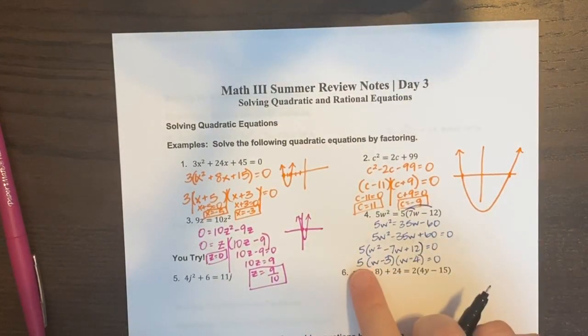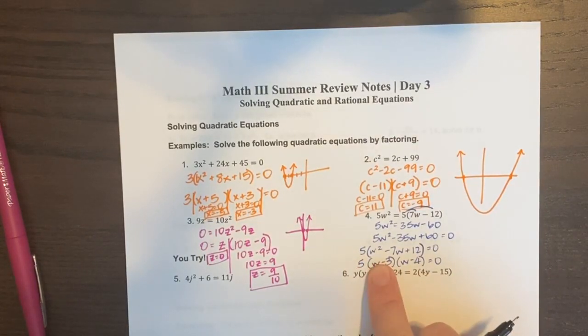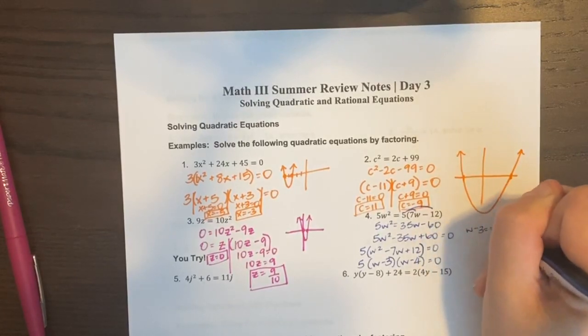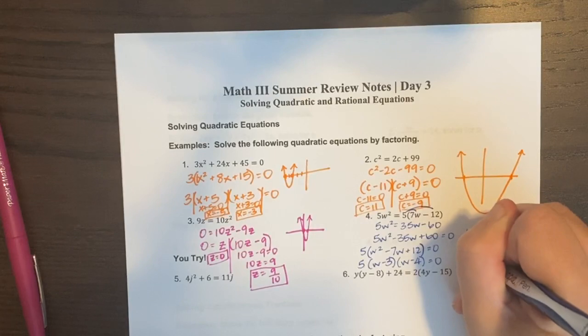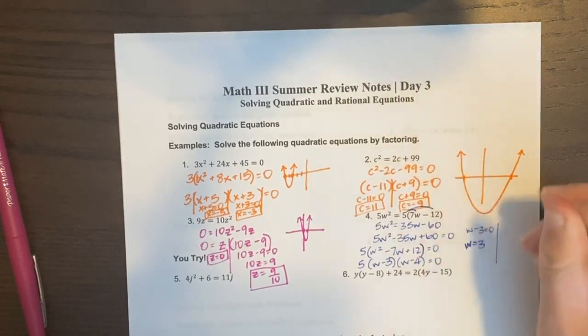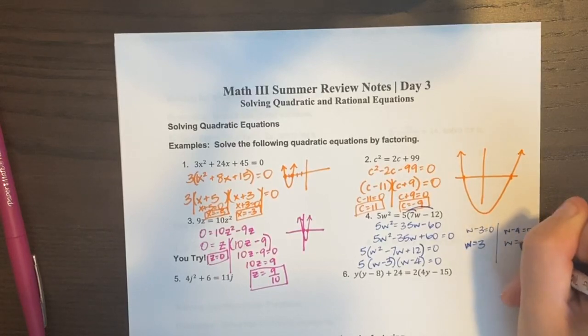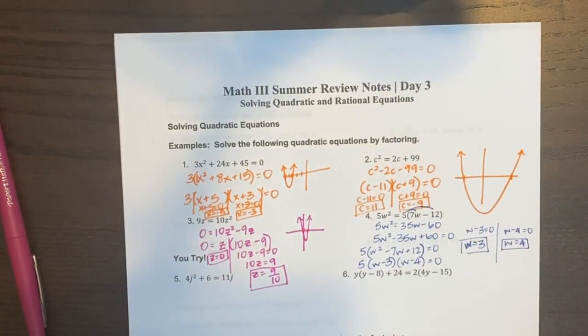Okay, so again, I'm not going to set 5 equal to 0 because 5 does not equal 0. There's no way for 5 to equal 0, so there's no point in me setting 5 equal to 0. But I am going to set w minus 3 and w minus 4 equal to 0. So if w minus 3 equals 0, then w equals 3. And if w minus 4 equals 0, then w equals 4. So this parabola is going to cross at positive 3 and positive 4.